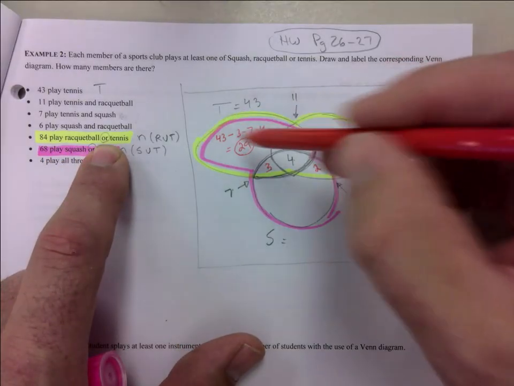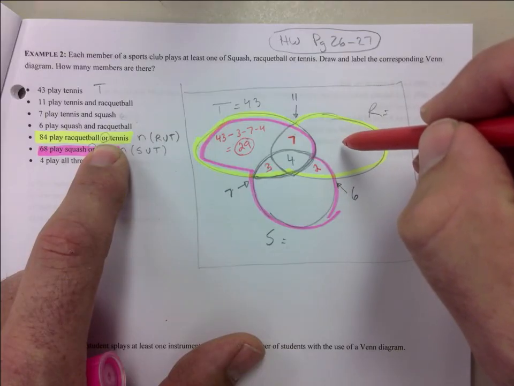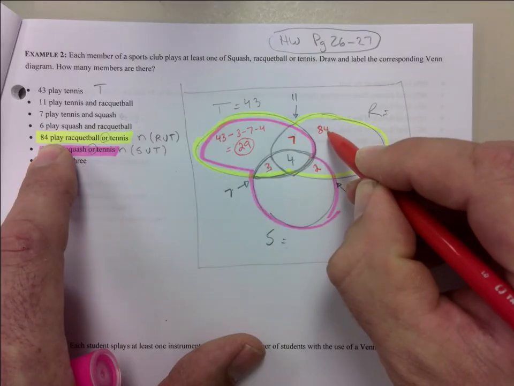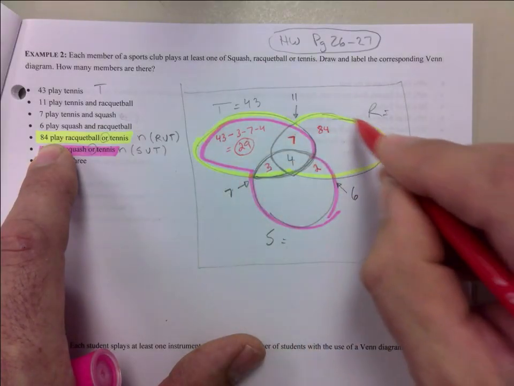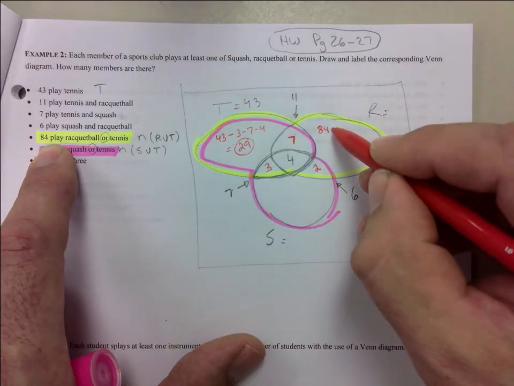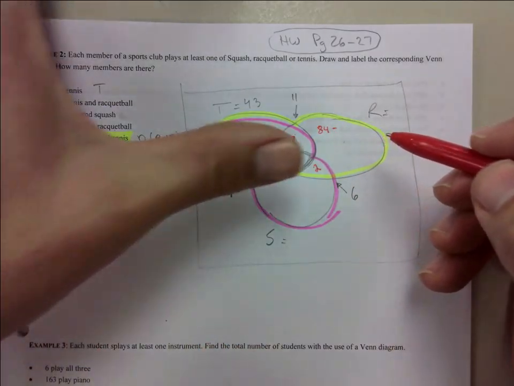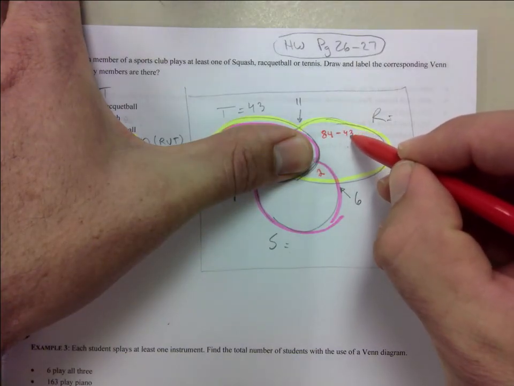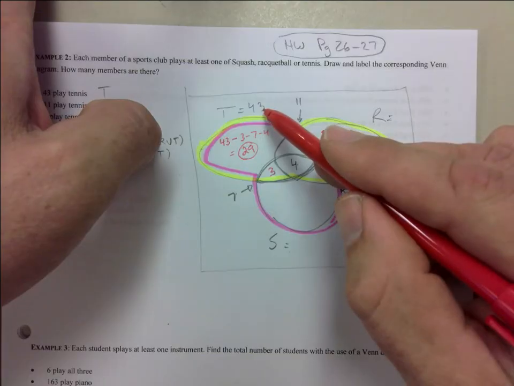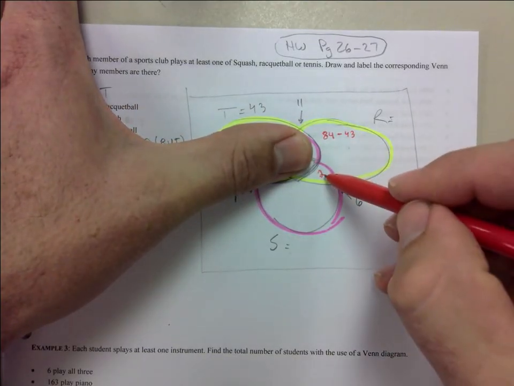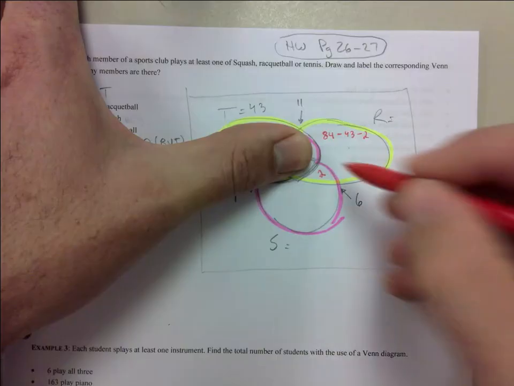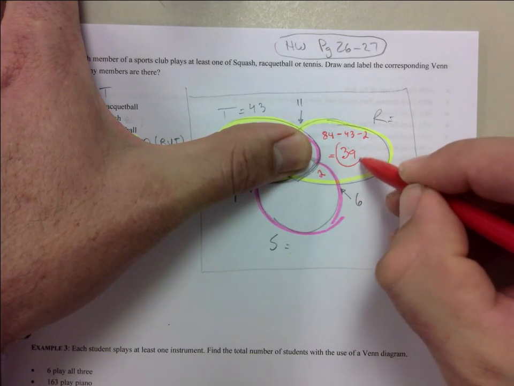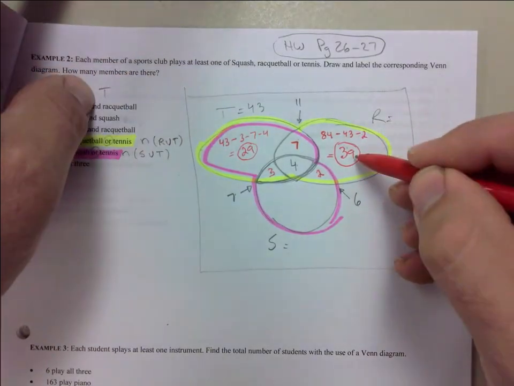So to get this section that I'm missing, watch this. I'm going to go 84. Okay, 84 is what I'm supposed to have all in this yellow highlighted section. I'm going to subtract 43. Right? All of this is 43. And I'm also going to subtract the 2. And I'm left with 39 in this section. So 39 only play racquetball.